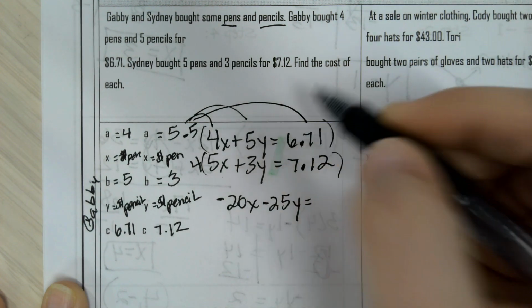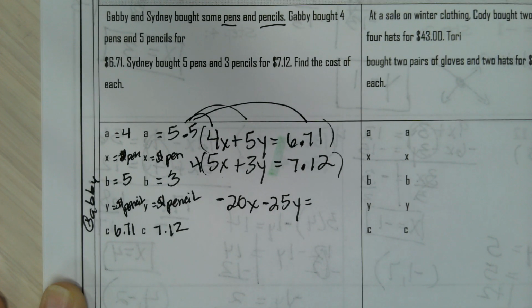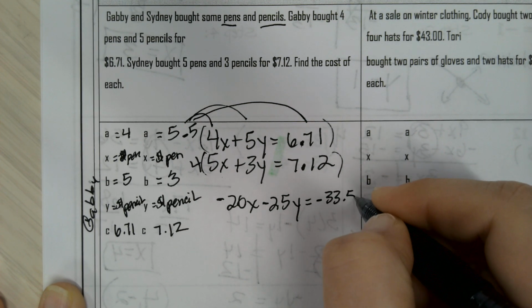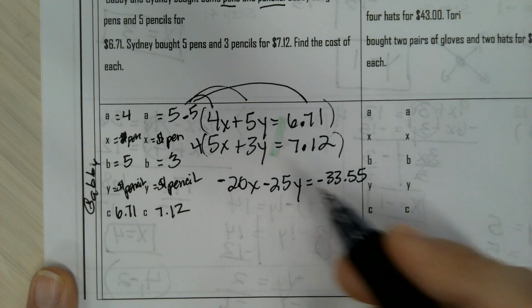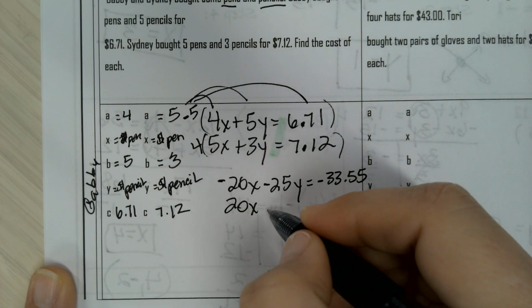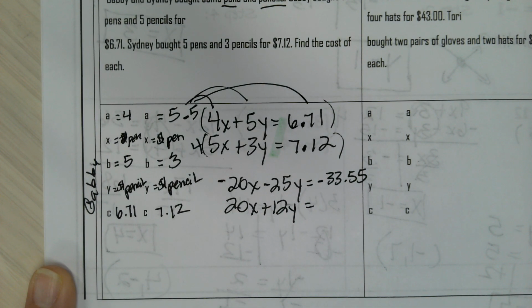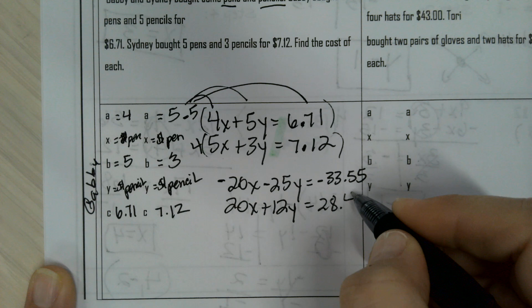And negative 5 times $6.71 is a negative 33.55. Okay, and then I'm going to manipulate the bottom. So 4 times 5 is 20x. 4 times 3 is a positive 12y. And then I'm multiplying $7.12 times 4, which is 28.48.